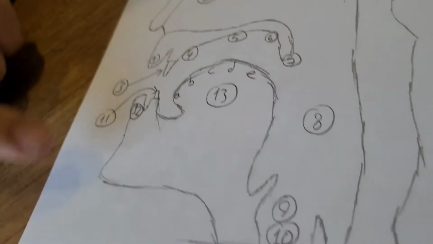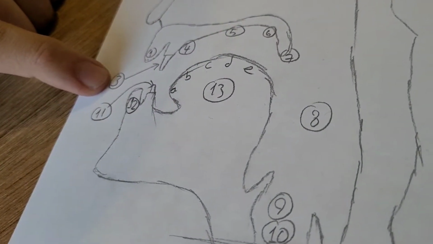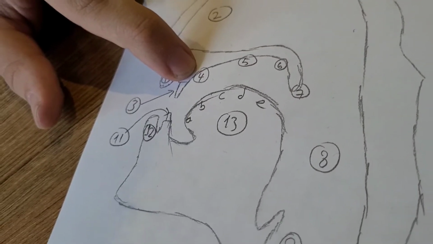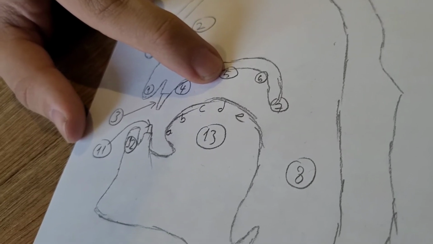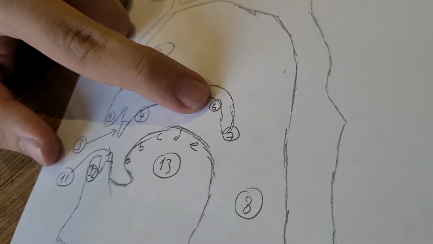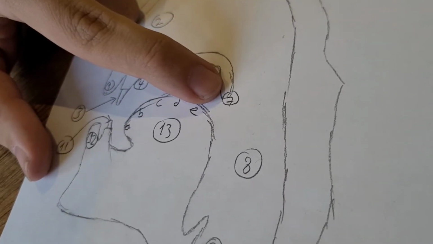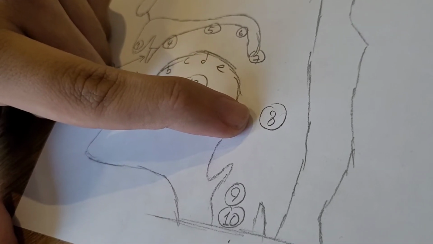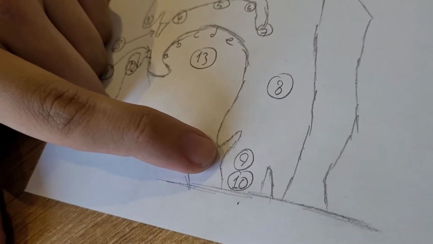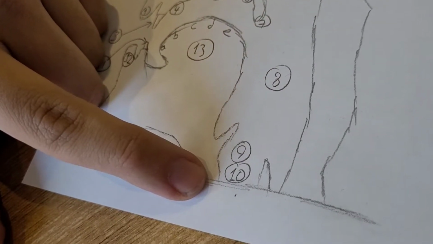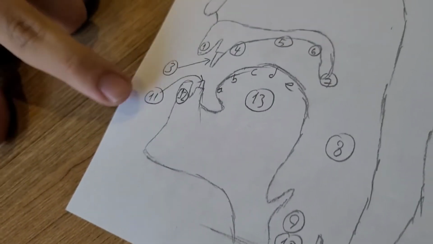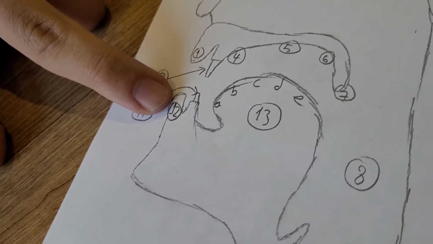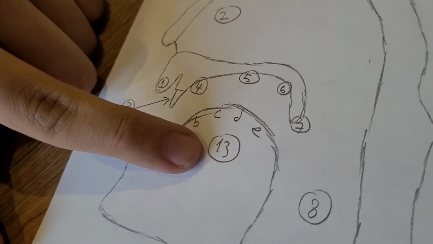And this one is your upper teeth. This one is your alveolar ridge. This one is hard palate. This one is soft palate. This one is uvula. This one is pharynx. This one is glottis. And this one is larynx. Other ones are lower teeth, lower lip, and the tongue in total.